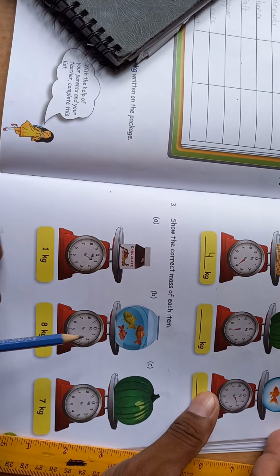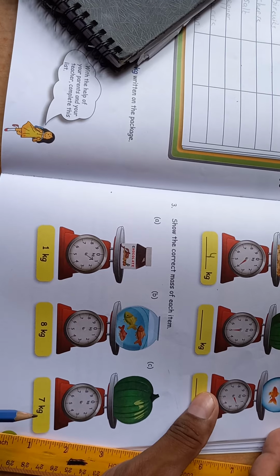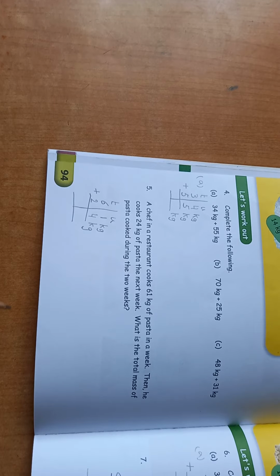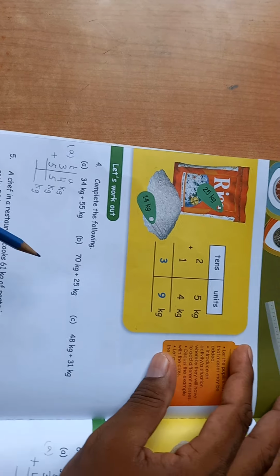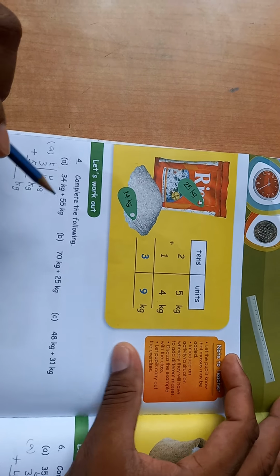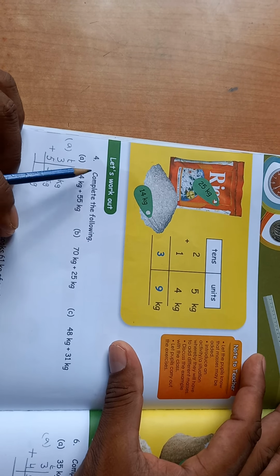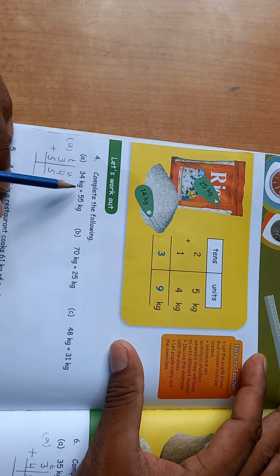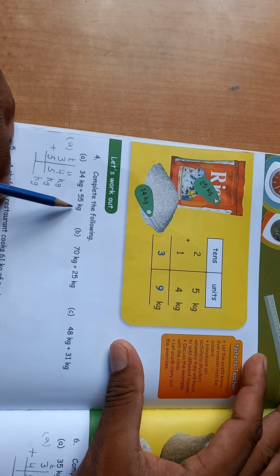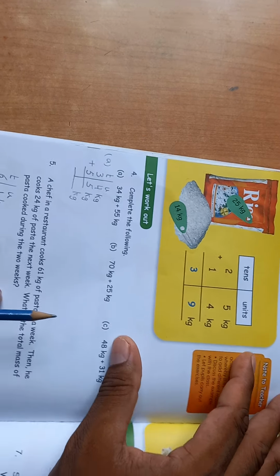You continue with the jar with the fishes and also with the pumpkin. Let's move on to page 94 now. Here we are dealing with some additions. Okay, complete the following. You have 34 kg plus 55 kg. 34 kg plus 55 kg.